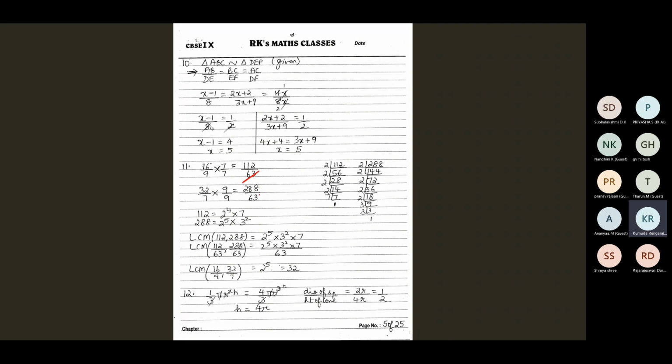Now ignore the denominators and find the LCM of the numerators, 112 and 288. This is the LCM of the numerators. So the LCM of 112 by 63 and 288 by 63 will be this one divided by 63. So 9 7s are 63 gets cancelled. So 2 to the power 5, which is 32.